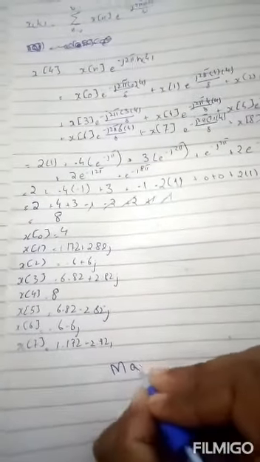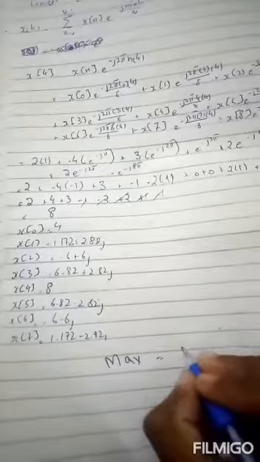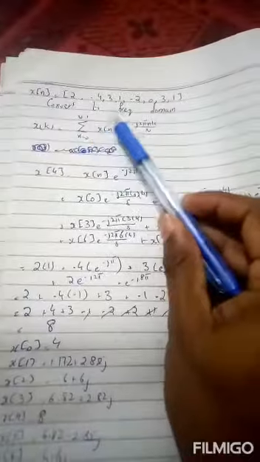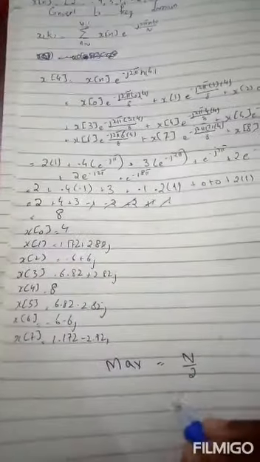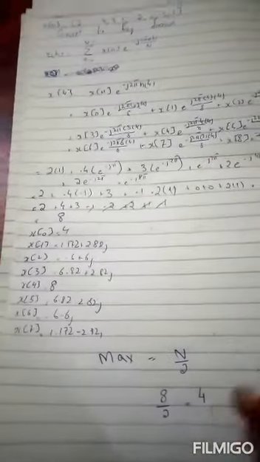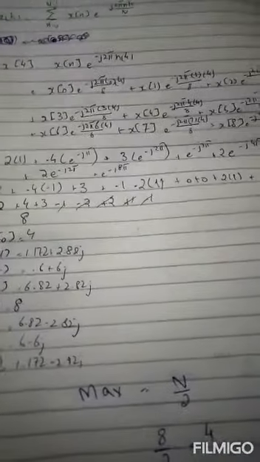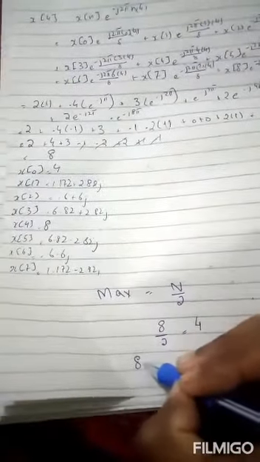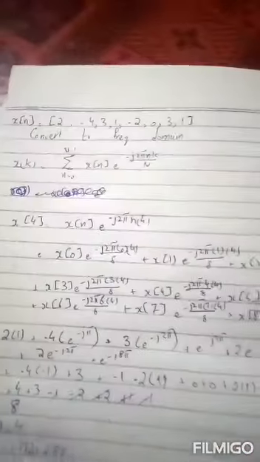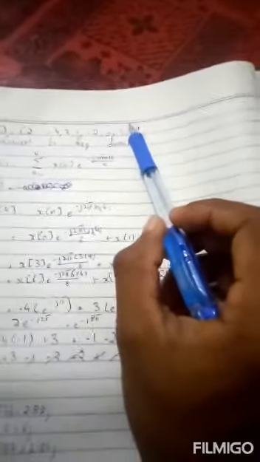We have a formula: maximum frequency is equal to n by 2. Here n is 1, 2, 3, 4, 5, 6, 7, 8. Now n is equal to 8, and we'll get a value of 4. Now what is the value? Over here on 4 we have 8. So 8 is the maximum frequency of the signal given here in time domain.